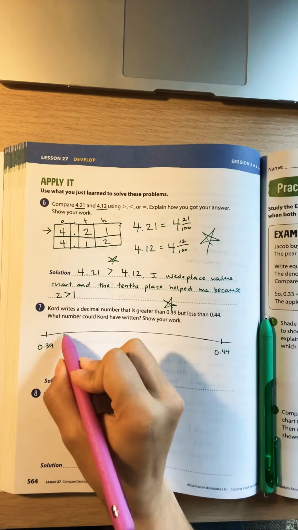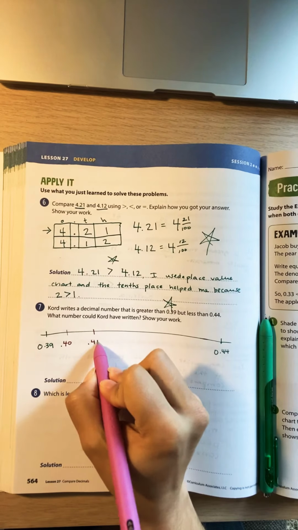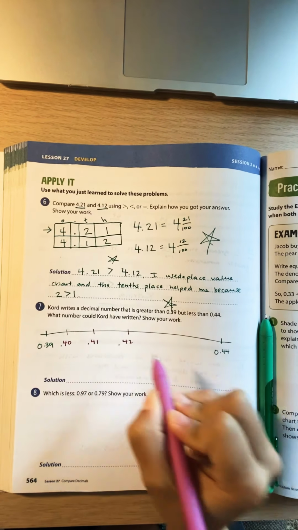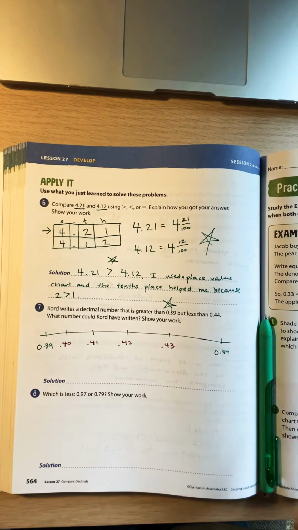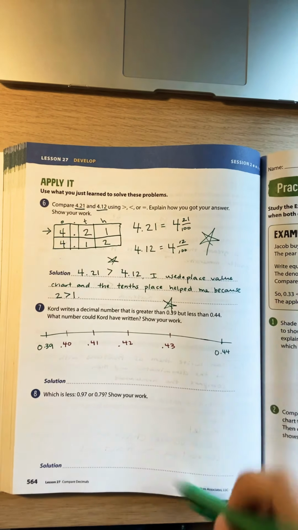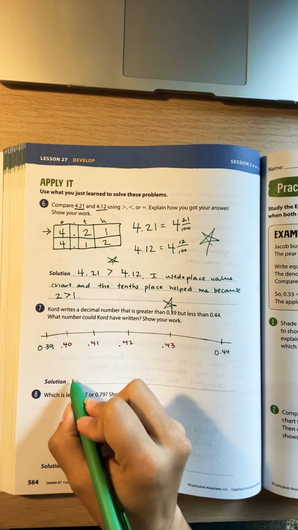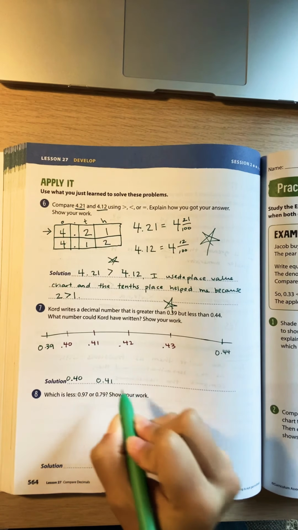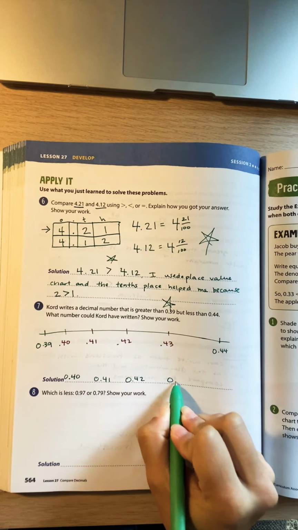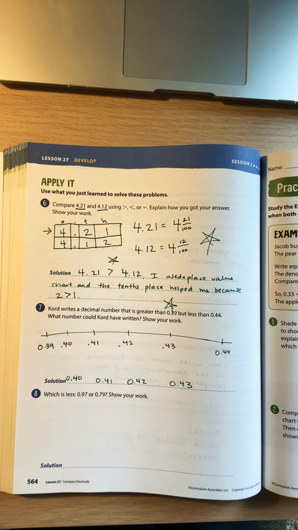So let's switch colors. Next would be 40 hundredths, then 41 hundredths, 42 hundredths, 43 hundredths, and then 44 hundredths. I did not space this out very evenly, but you get the point. So it could be any number, any one of those. So those are all your possible answers. I'm going to write all of them. You don't have to. 0 and 40 hundredths, 0 and 41 hundredths, 0 and 42 hundredths, 0 and 43 hundredths. Or just 43 hundredths. You don't have to have the 0, right? So any of those is fine.